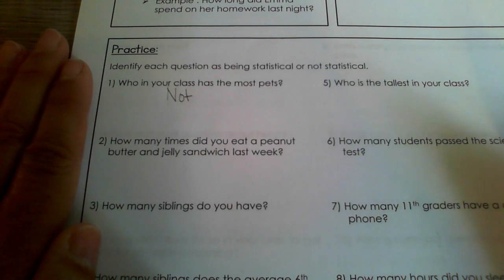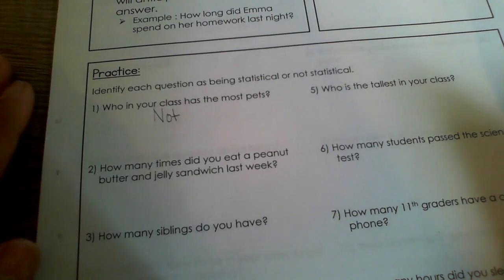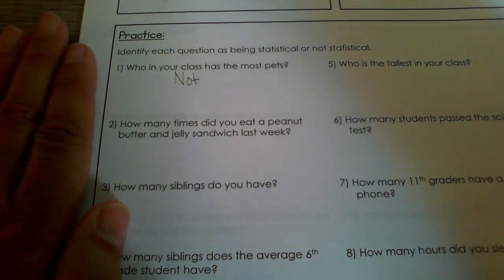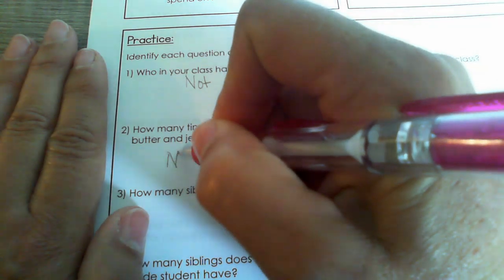How many times did you eat a peanut butter and jelly sandwich last week? Well, we're asking how many times you did something last week, and for that we're expecting to get one specific answer from just you. All right, so it's one person. So again, this is a not.